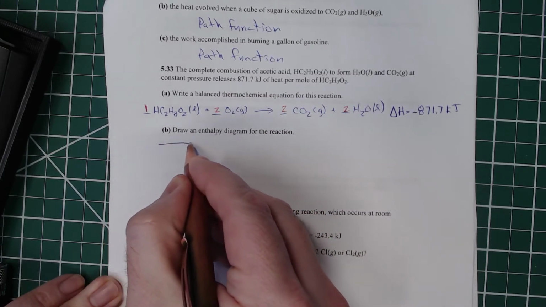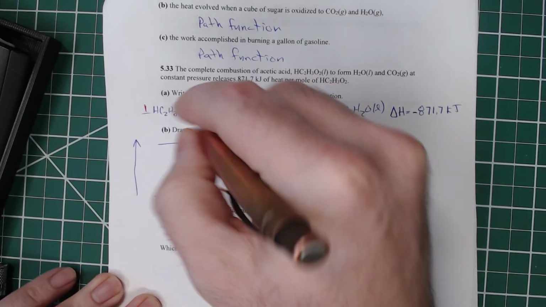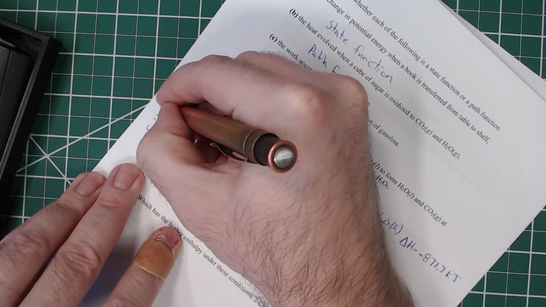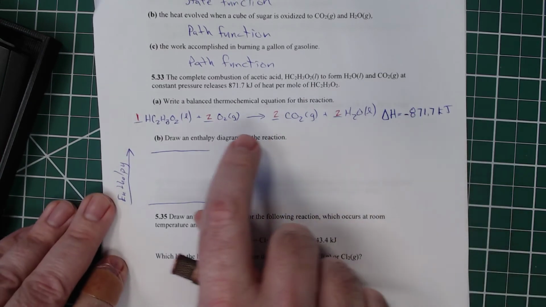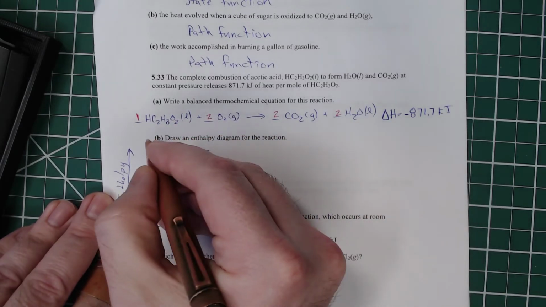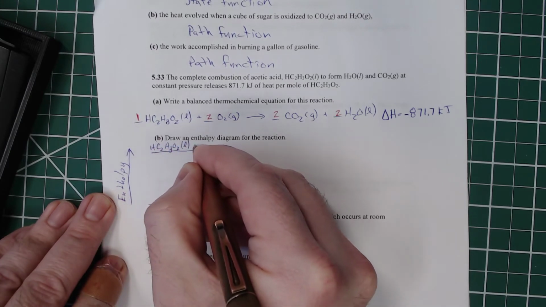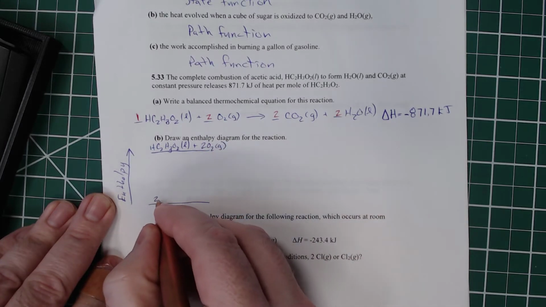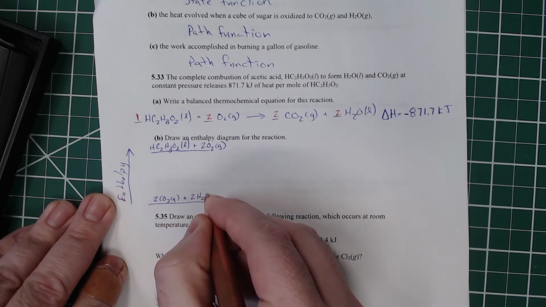Now, as far as drawing an enthalpy diagram for that, that is pretty straightforward. When we're doing an enthalpy diagram, we're going to have one thing up on top, one thing on the bottom. We'll draw a little arrow over here, and that little arrow indicates the increase in enthalpy. Since this is an exothermic reaction, our reactants have a higher enthalpy than our products. It's going down in enthalpy. So we'll put HC2H3O2 liquid plus 2 O2 gas, and then for our products, we've got 2 CO2 gas plus 2 H2O liquid.